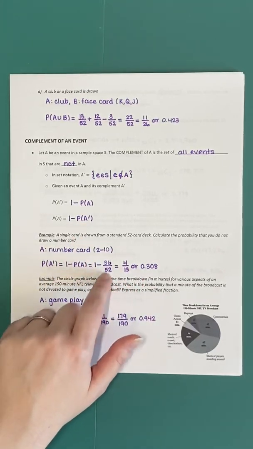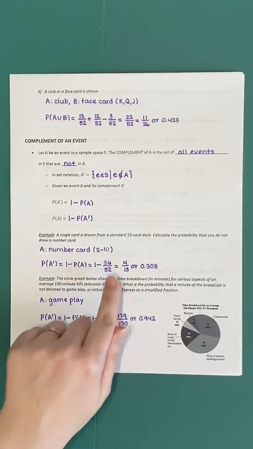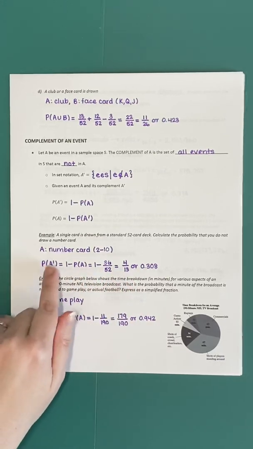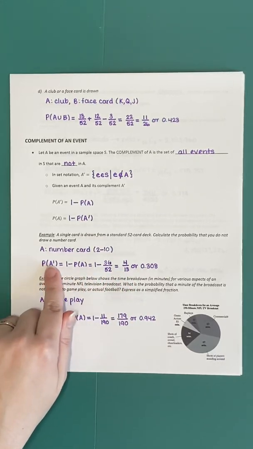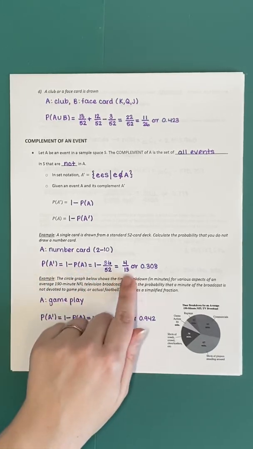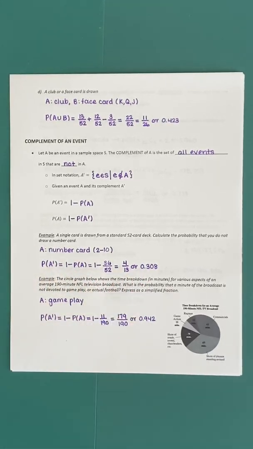But once you get this, if it gives you a decimal, remember you can convert it to a fraction and that'll give you the reduced form of the fraction. So the probability that you do not draw a number card is 1 minus the probability that you do, which comes out to 4 out of 13, or approximately 0.3008.